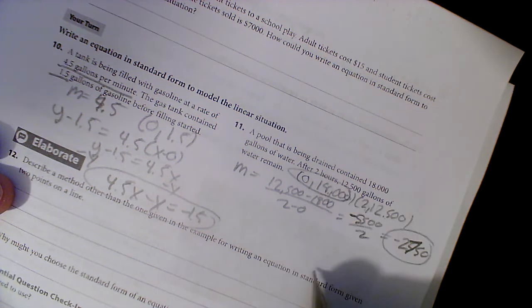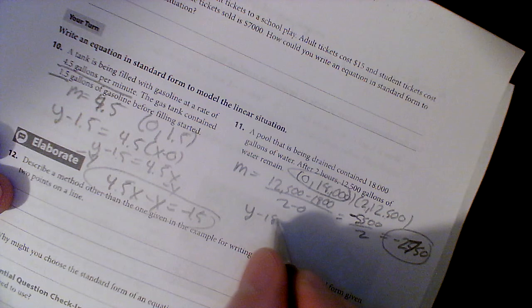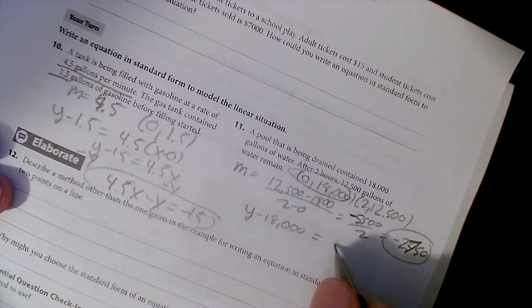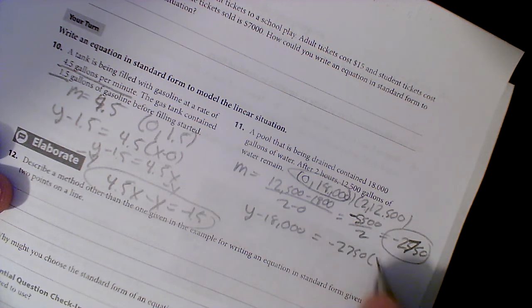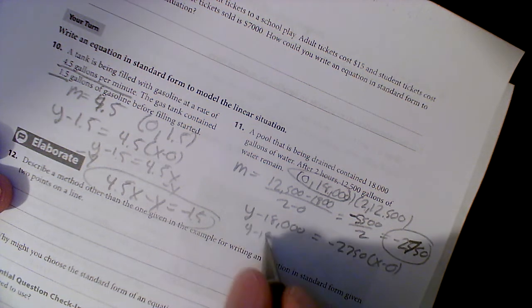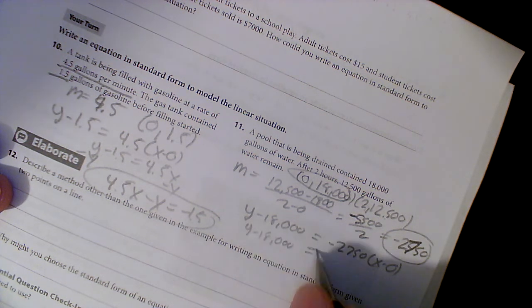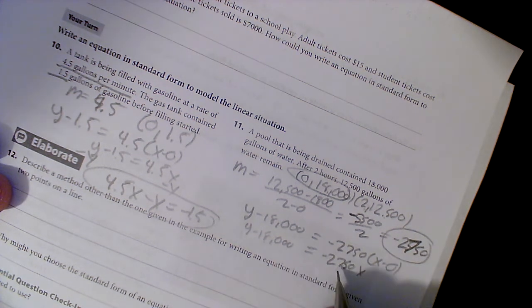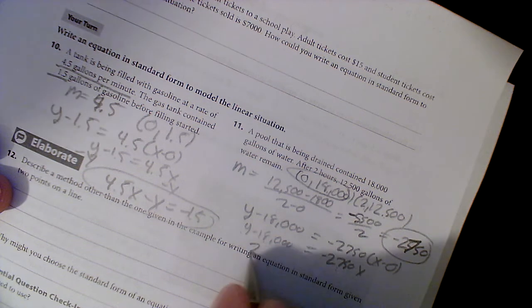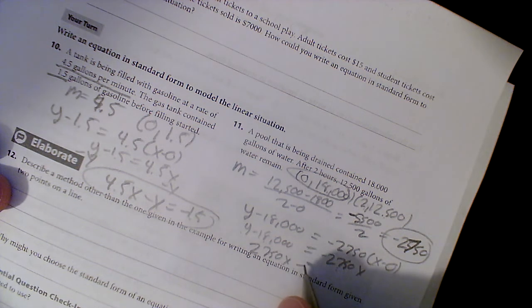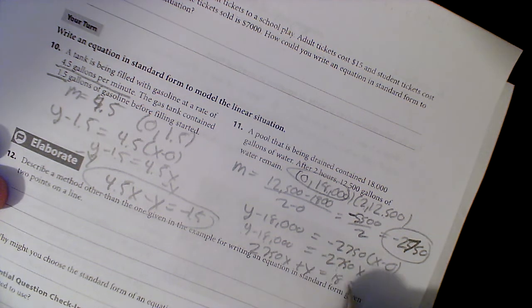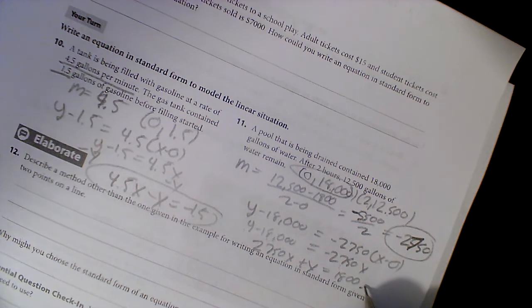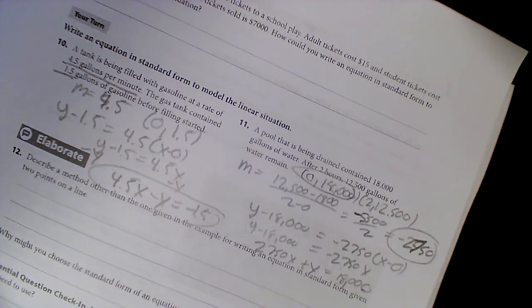Well, let's pick the one with 0 in it. It's easier. So we got y minus 18,000, equals my slope of negative 2,750, and then x minus, once again, 0. So if I distribute through, y minus 18,000 is equal to negative 2,750x, and once again, if I multiplied by that 0, it would go away. We add 18,000 on both sides and add 2,750x. We get 2,750x plus y equals 18,000. Alright, there it is.